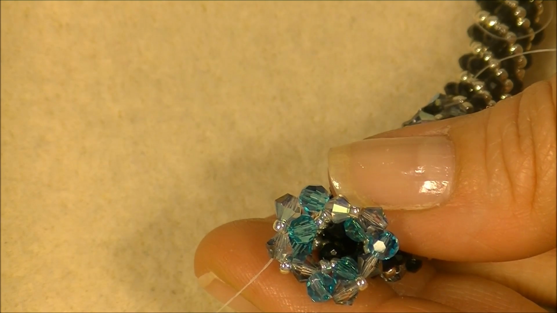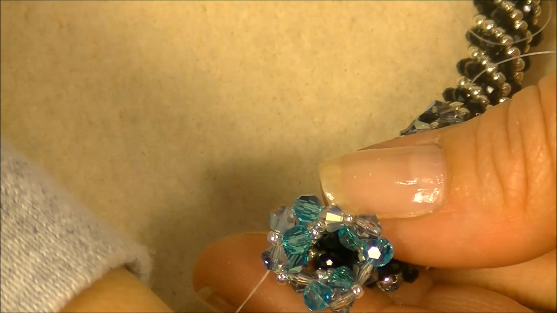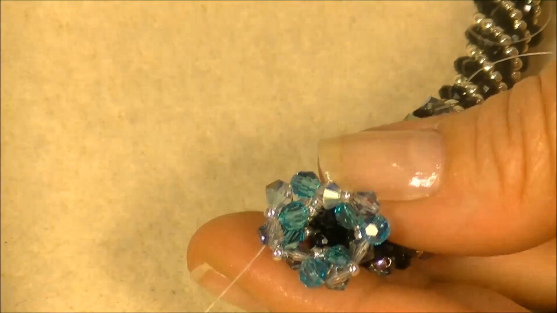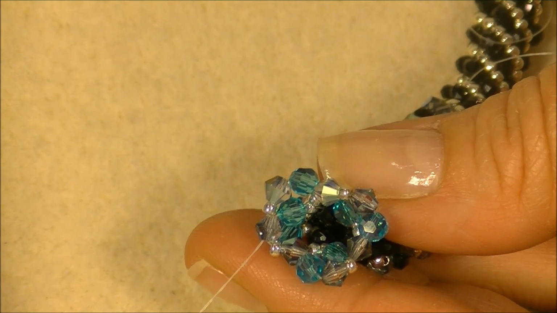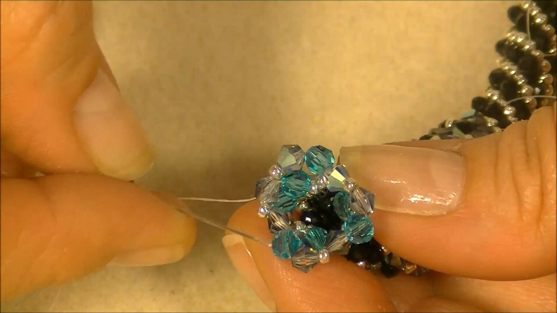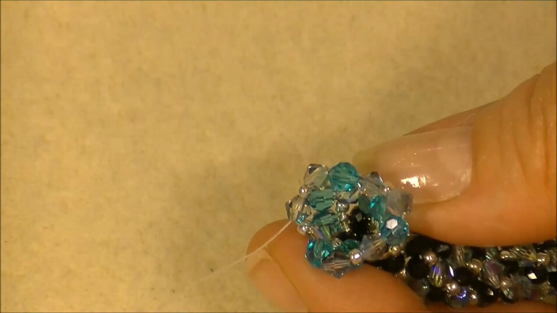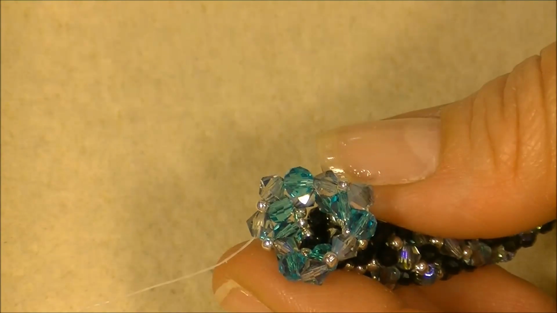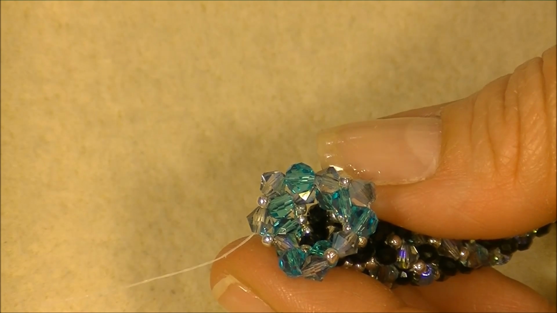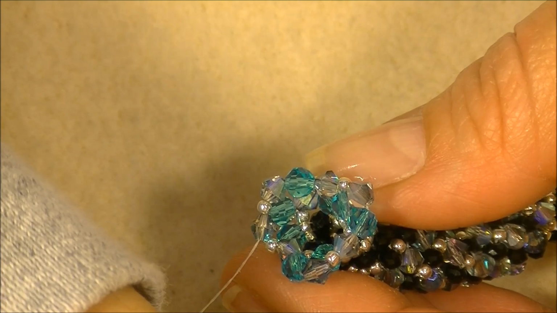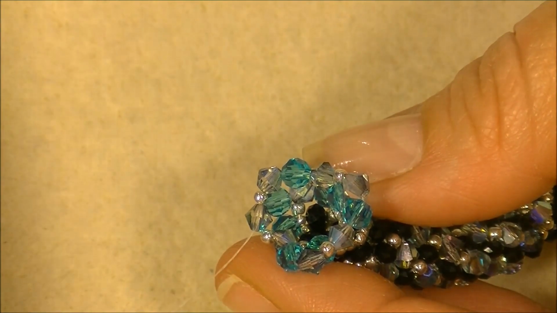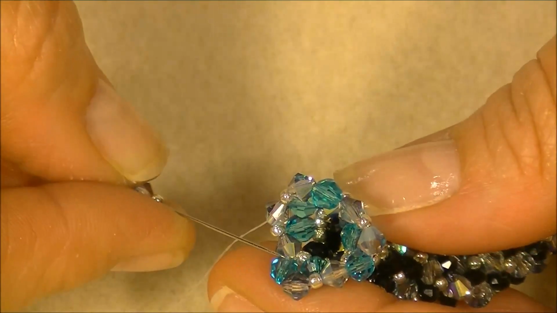And then pick up a round, a bicone, and an 11/0. Find your next round, skip over it, and go into the bead after it. And one more time, we are going to pick up a round, a bicone, and an 11/0. We're going to find the next big bead and go into the bead after it.